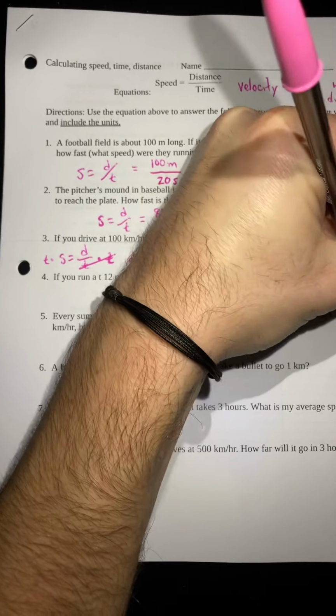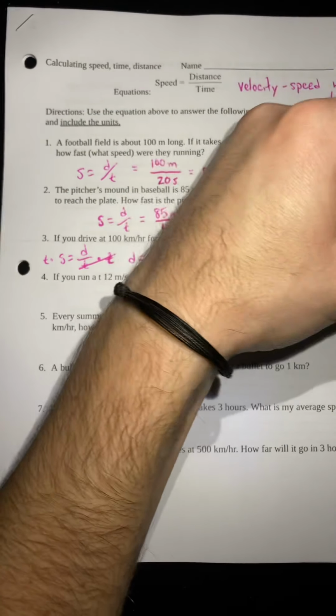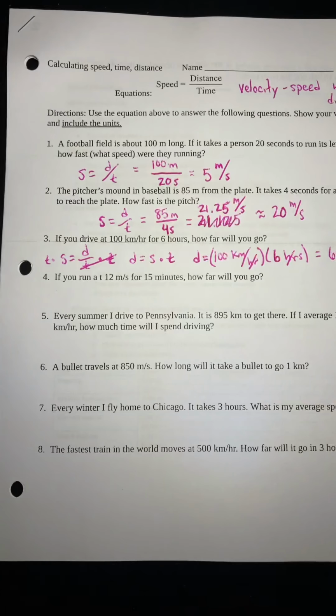And 6 times 100 will give you 600 kilometers. So if you drove 100 kilometers per hour for 6 hours, you would go 600 kilometers. All right, everybody with me on that?